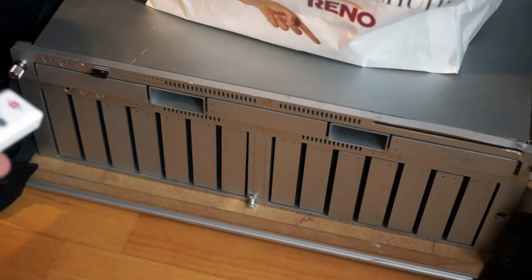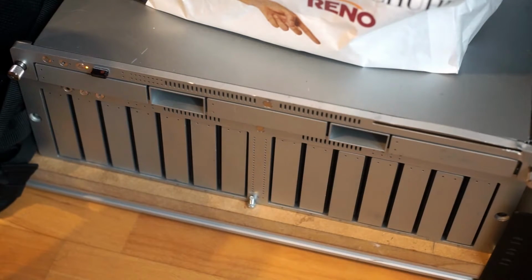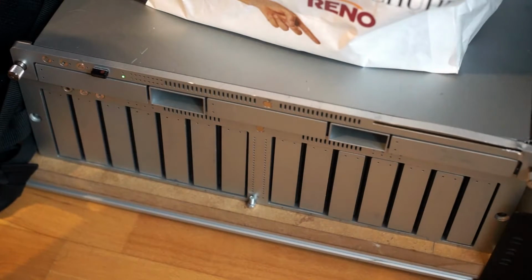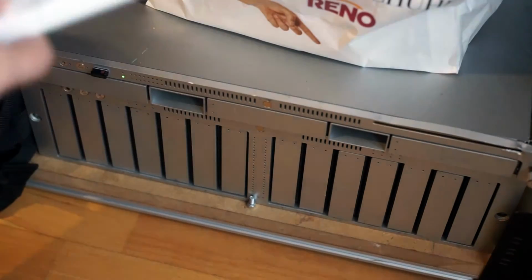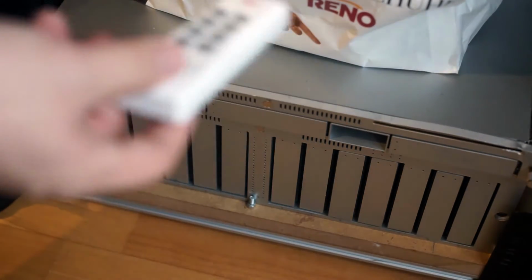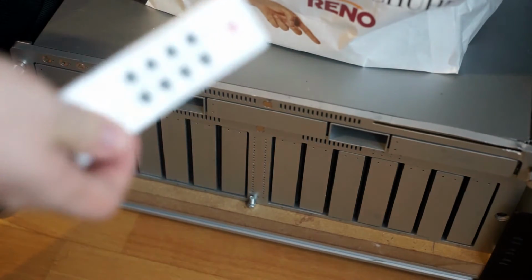So let's give the system power. Now the power supplies are running. I have the entire machine sitting on an outlet which I can control over this.